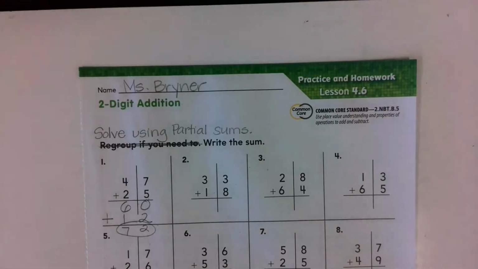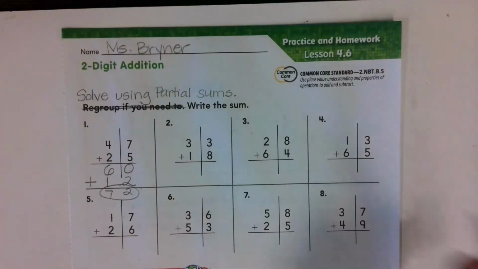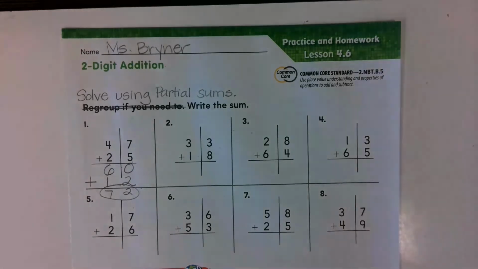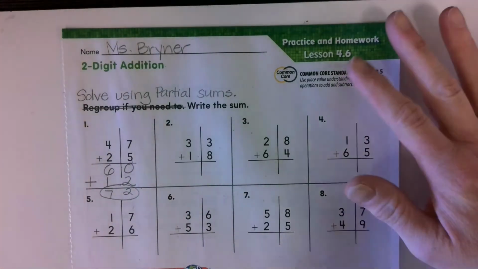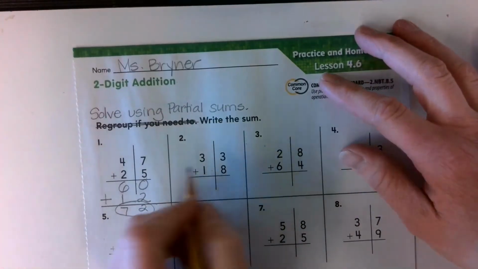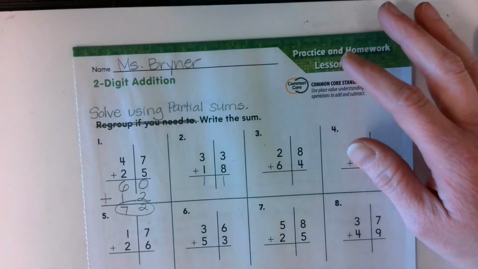Okay. Let's look at number 2. Would you like to start with the tens or the ones? If you want to start with the ones, why don't you hold up one finger? If you want to start with the tens, you can hold up 10 fingers. Oh, it looks like more people would like to start with the ones. And that is okay. So let's do it. Let's start with our ones. What is 8 plus 3? 11. We put our 11 right there.